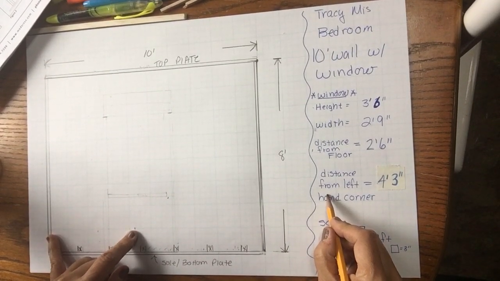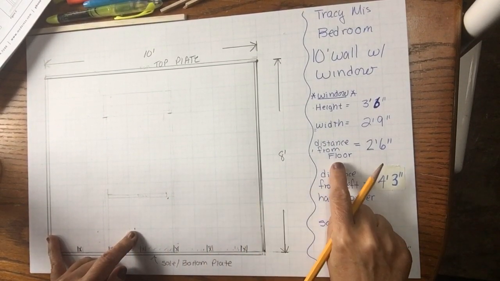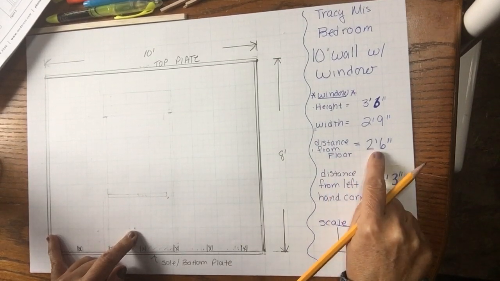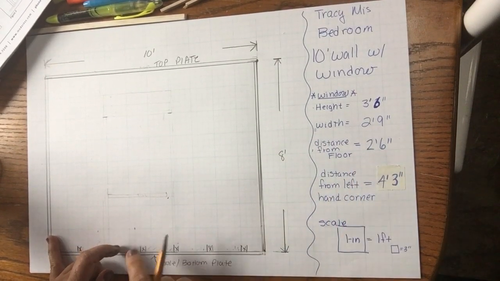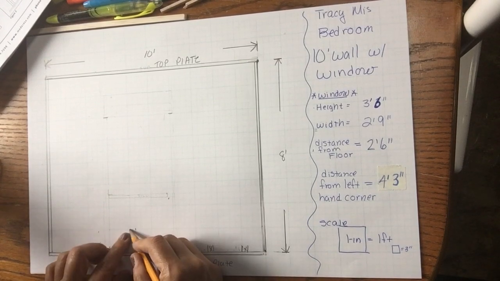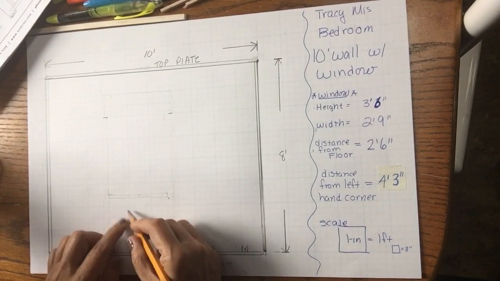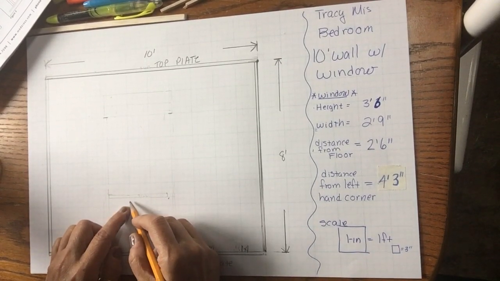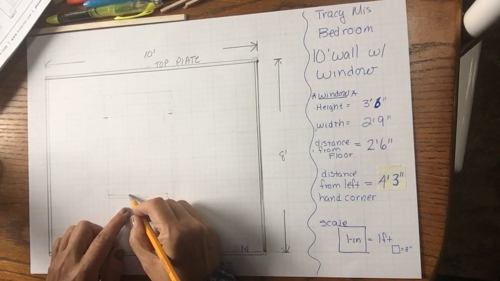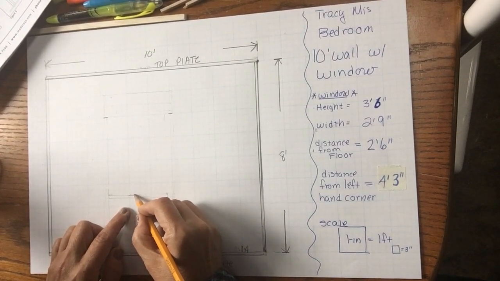And now how far up am I going to go? So the distance from the floor is 2 feet, 6 inches. So now that's 1, 2, and then 6 inches. So that's going to be 3 squares.